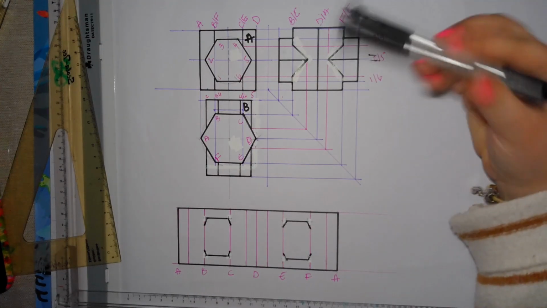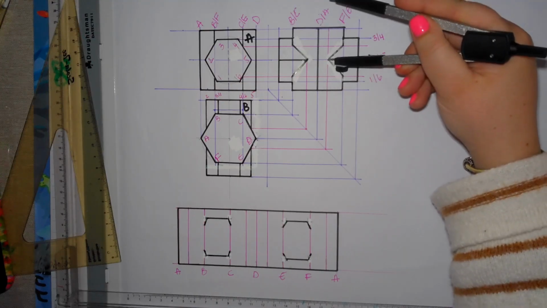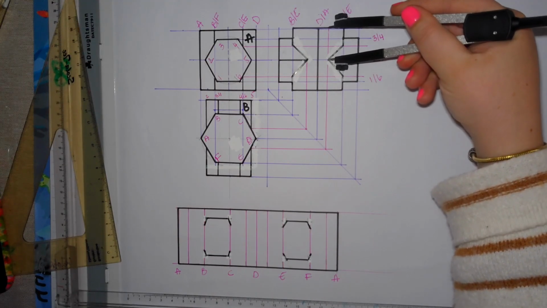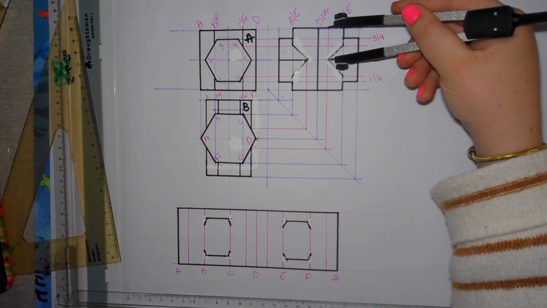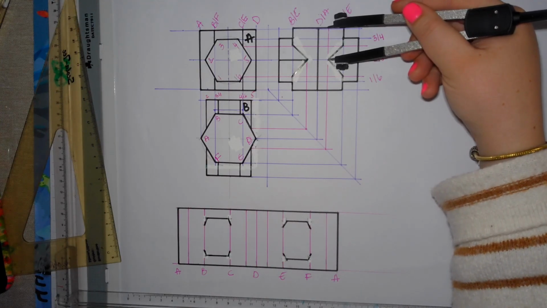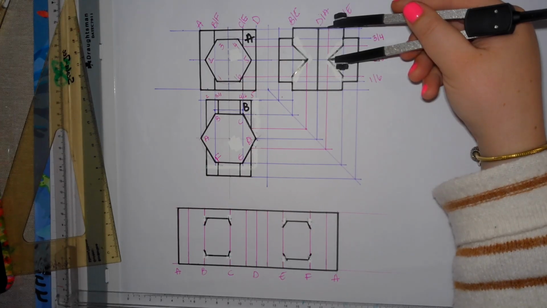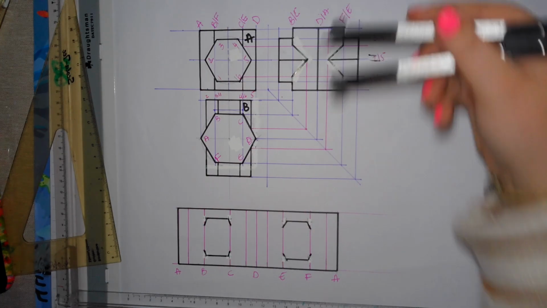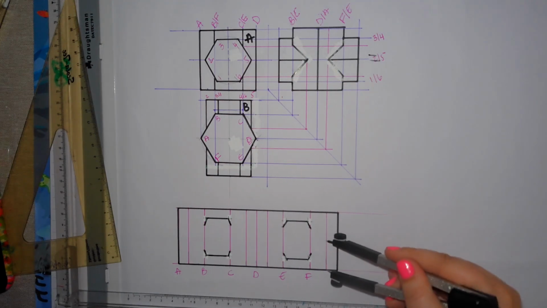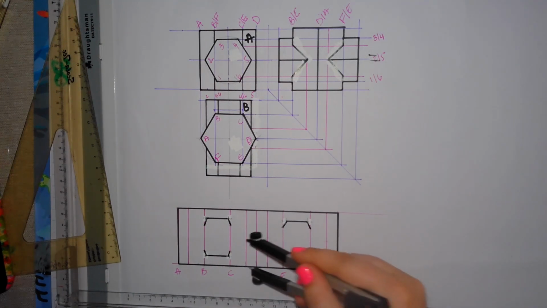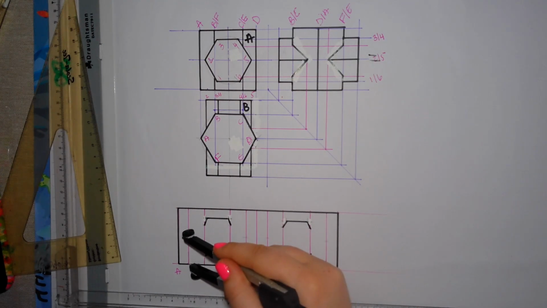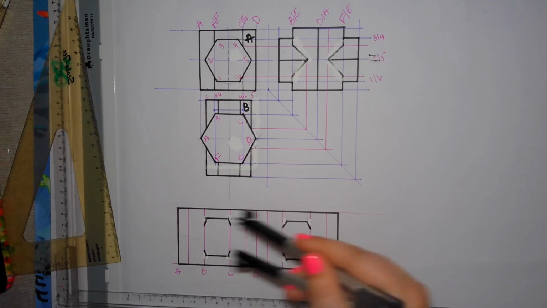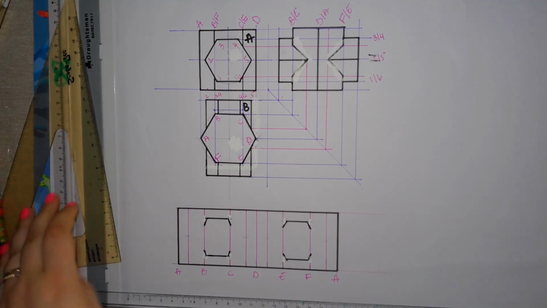Last step before I connect them, I'm going to measure the height from the top to where I need this point to be. Then I'm going to make a mark on all these extra lines that I added. And then I can connect them.